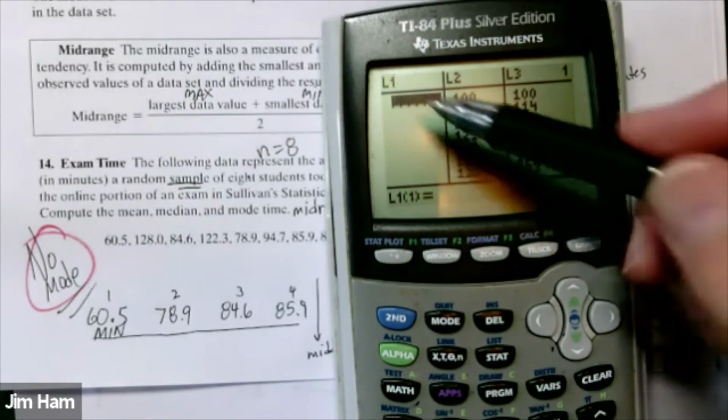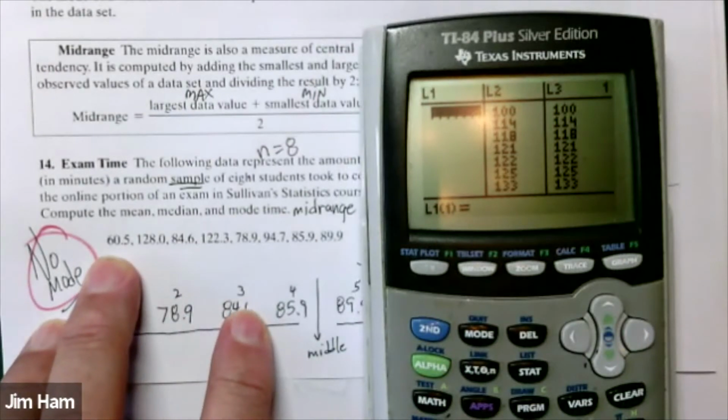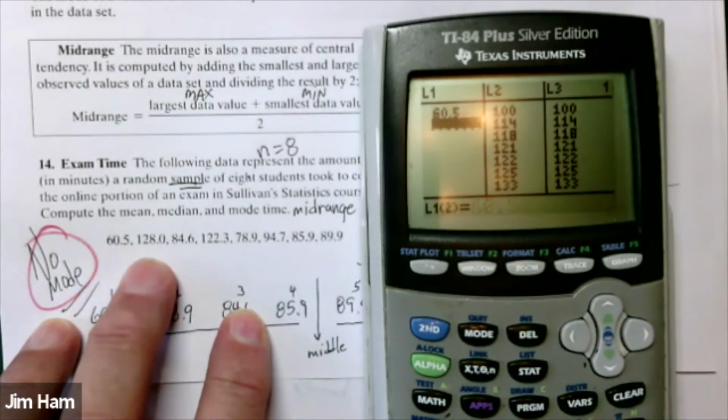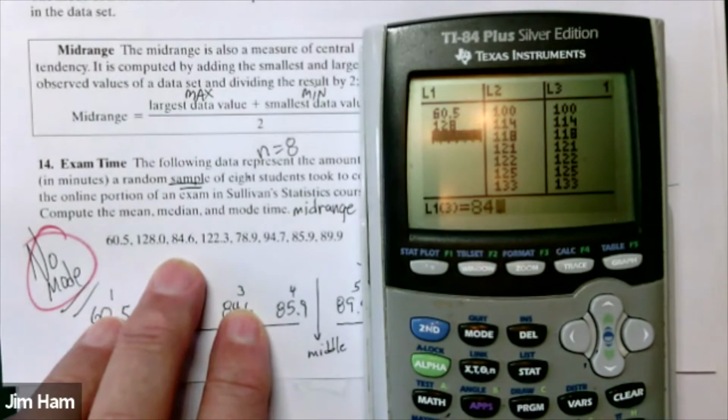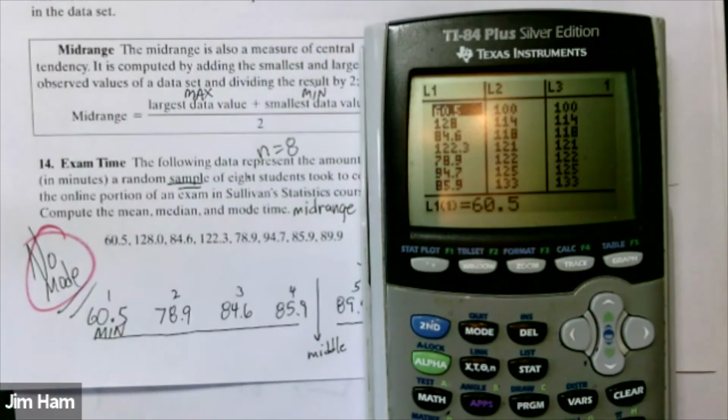All right, now in L1, I want to enter in my new data values. So I'm going to enter in these: 8, 60.5, 128, 84.6, and so on. So you should find 8 data values in L1 only.